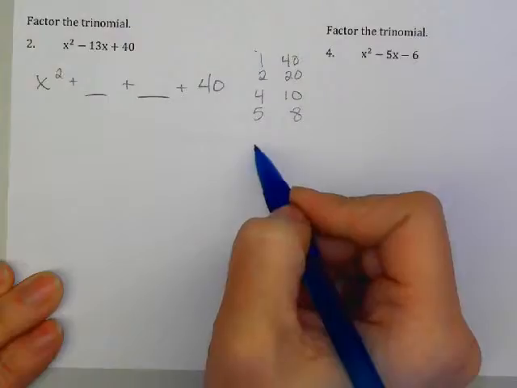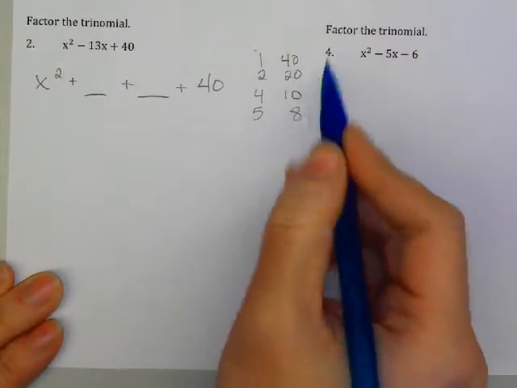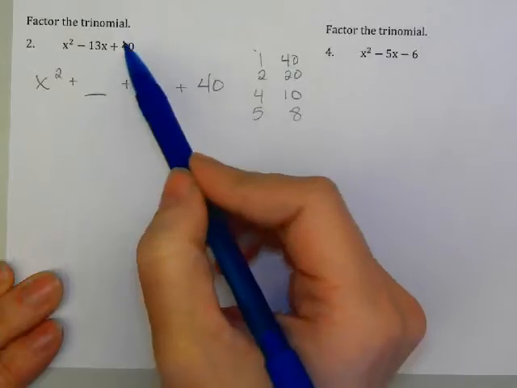negative 13? Please pass that to Mercedes. And you should be writing all of this down, guys.